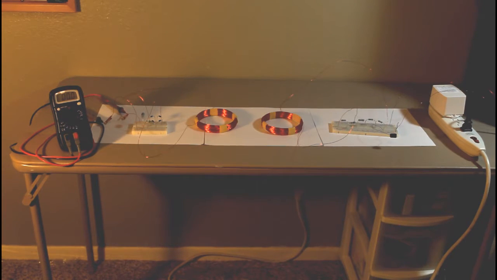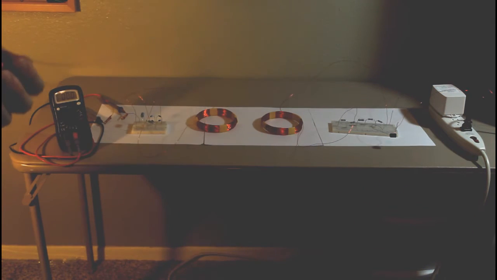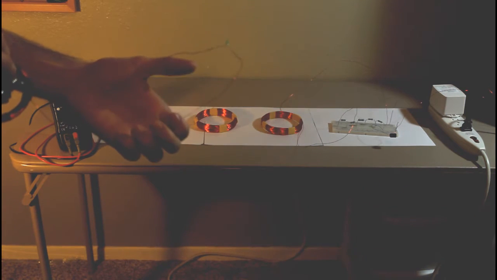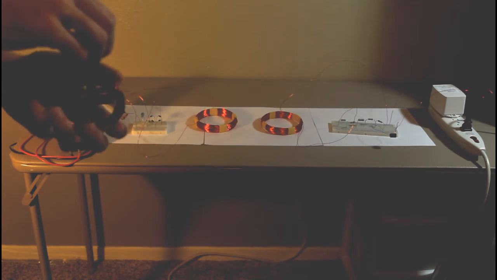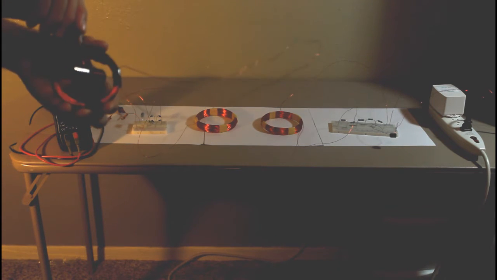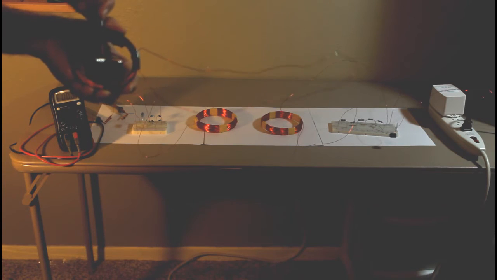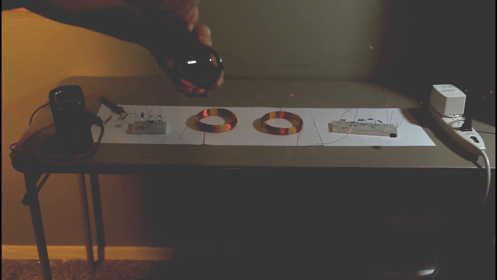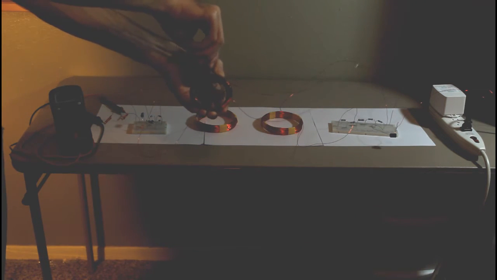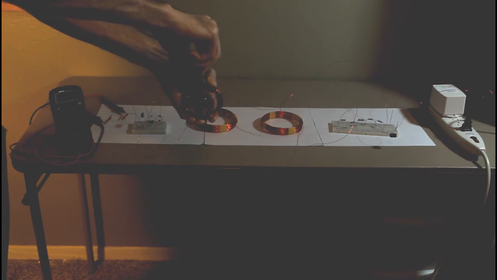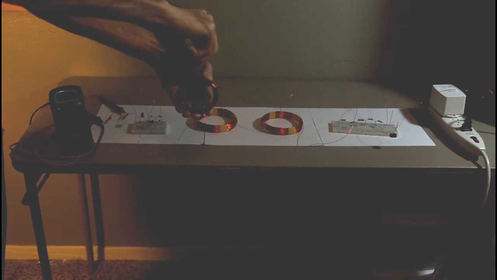Just to demonstrate the principle, this is not the main demo, but just a small, quick device to make. Just a single coil of 200 loops with the permanent magnet inside. You can see the time-varying magnetic flux will generate power, and it shows an LED lighting up there.